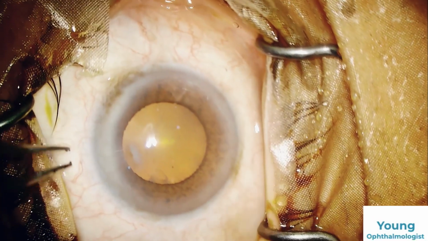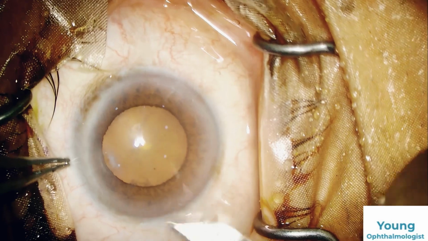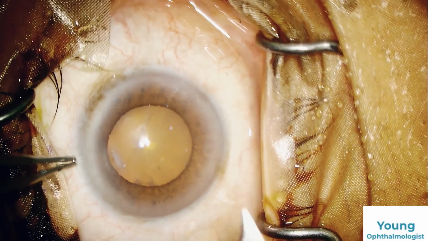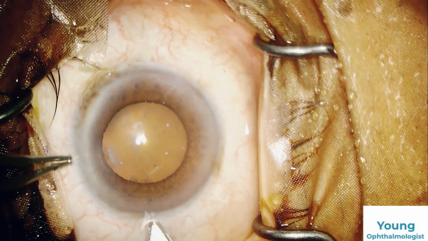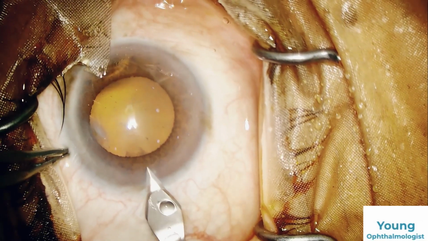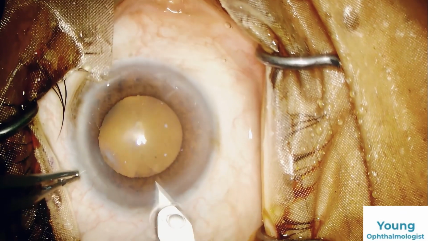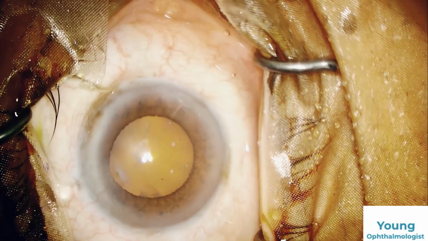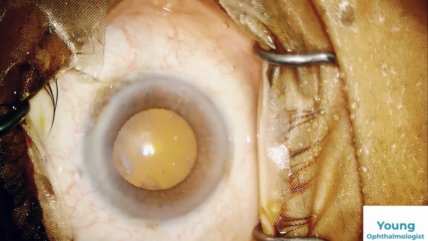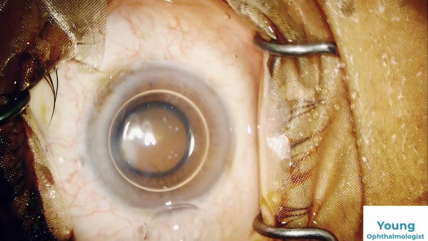Now we will be making a posterior limbal incision 2.8 mm in width. Try to make a tunnel length of at least 1.5 mm to avoid any iris prolapse and to maintain the chamber intraoperatively. It's a 3 planar incision, as you can see. The entry was done. Pushing air bubble inside the eye.